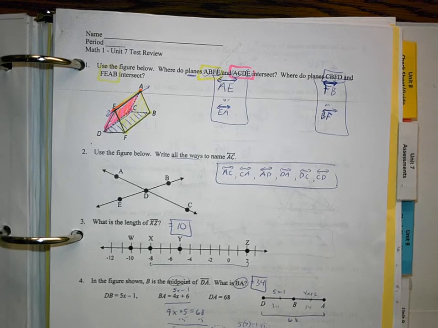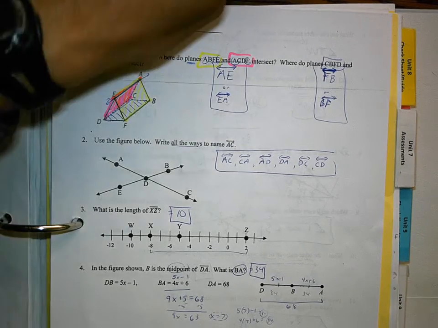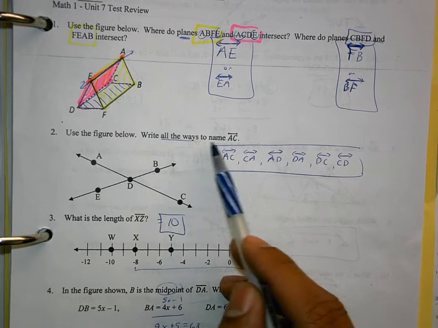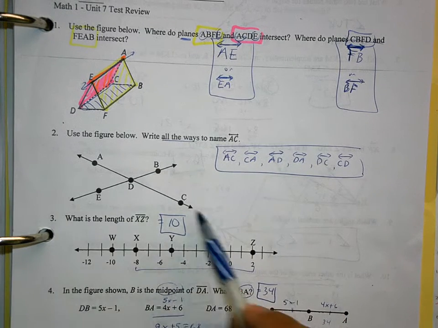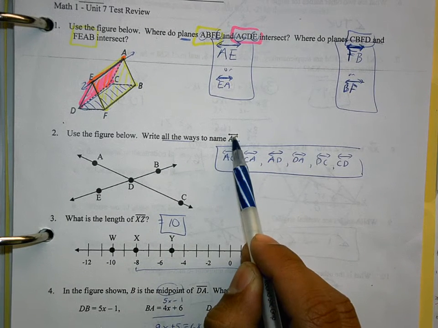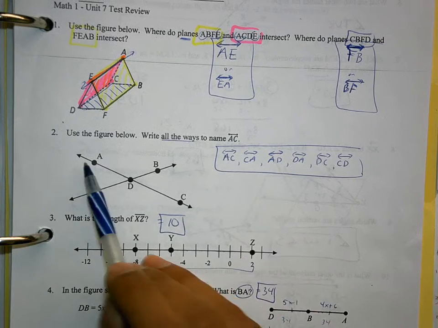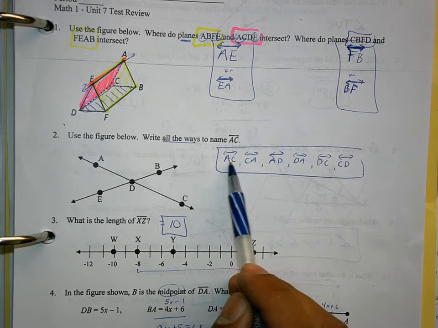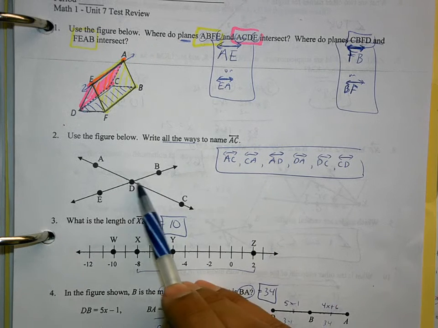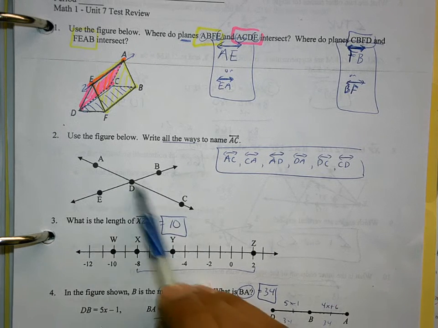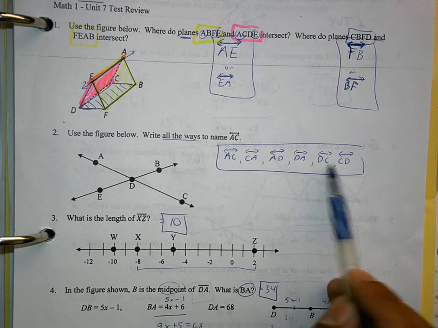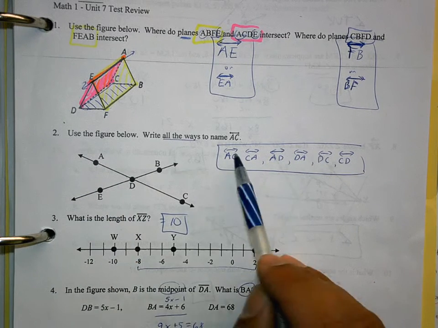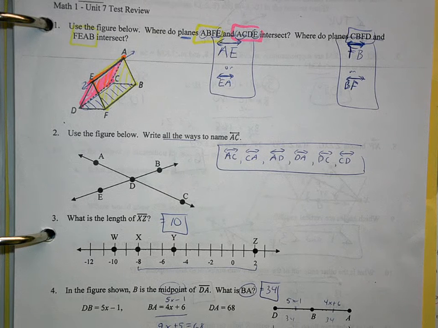Number 2. Write all the ways to name line AC. Here's line AC, and it's a line because it has double arrows. So you could say line CA. You could also say line DC, line CD. Those are my other two options. And even line AD and line DA. Those are all the same line.